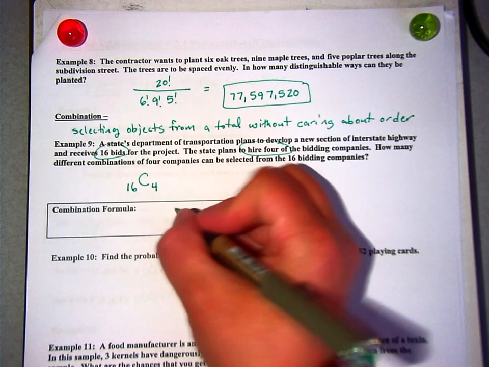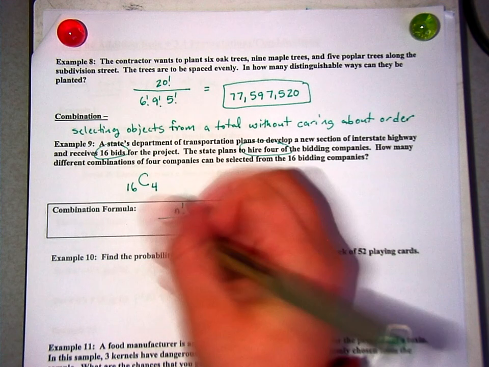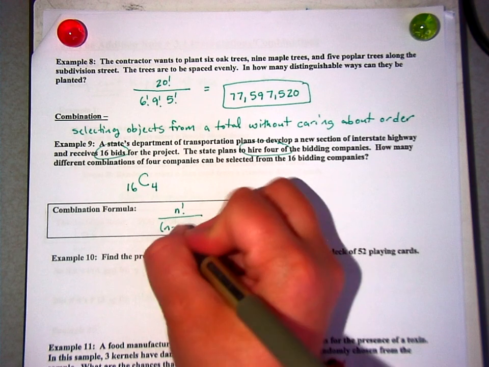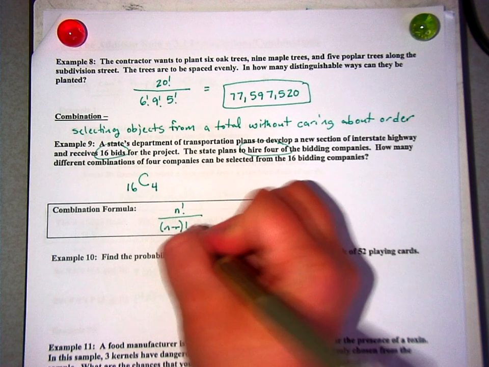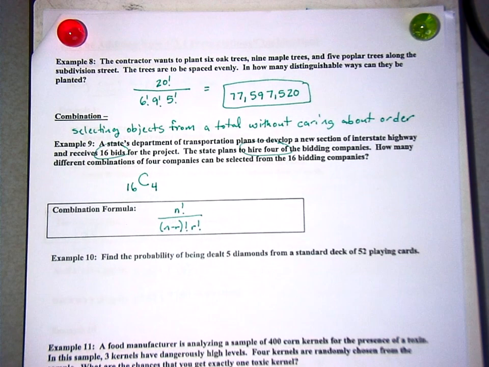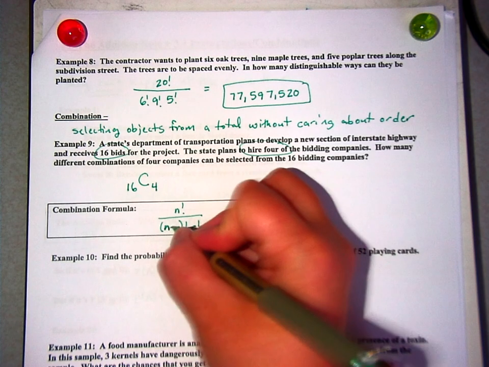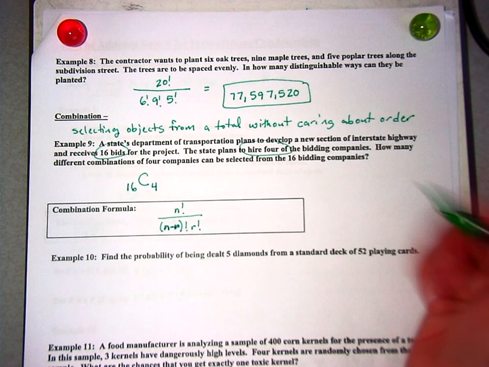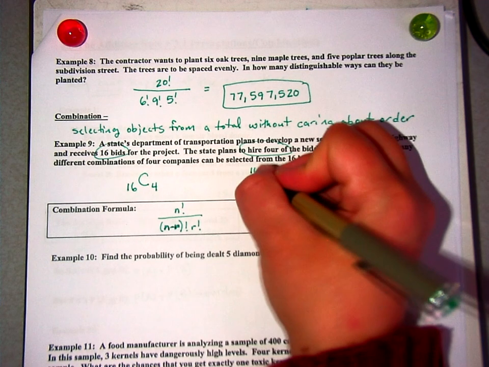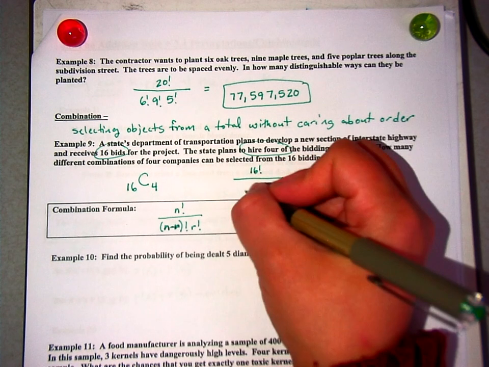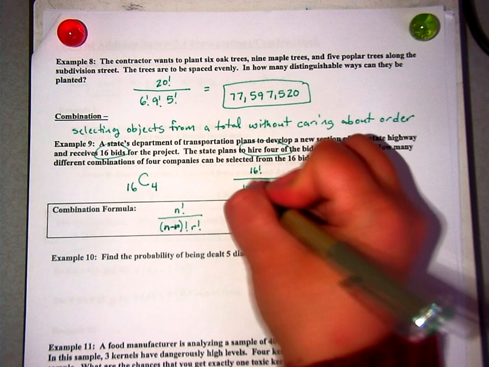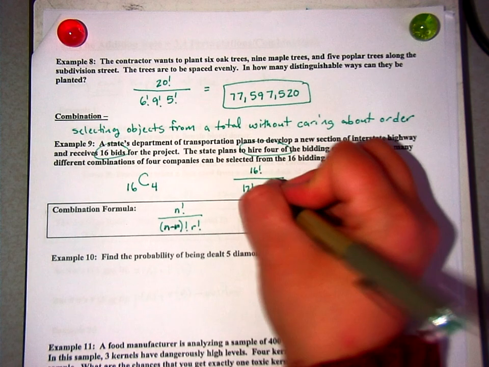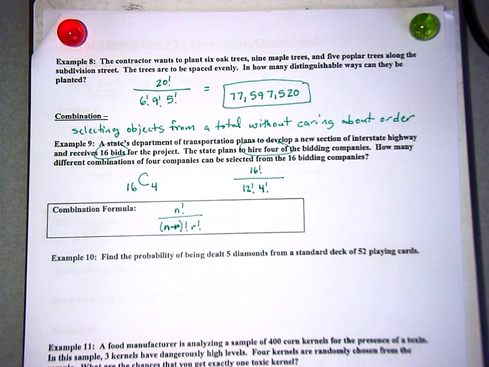This formula is n factorial, just like the last one, and then n minus r factorial, but then also r factorial down here. Is that all? Yep. So this is n minus r, and then r next to it. So if I was to write this out, I'd say 16 factorial on top, and then 16 minus 4 is 12 factorial, and then I'd also do 4 factorial, and that would be a combination instead of a permutation.